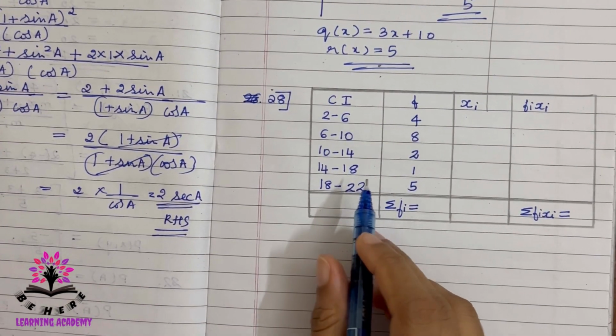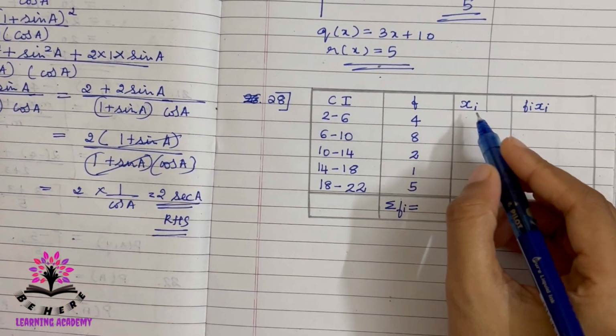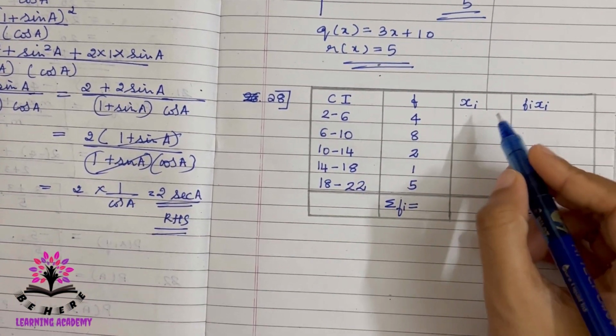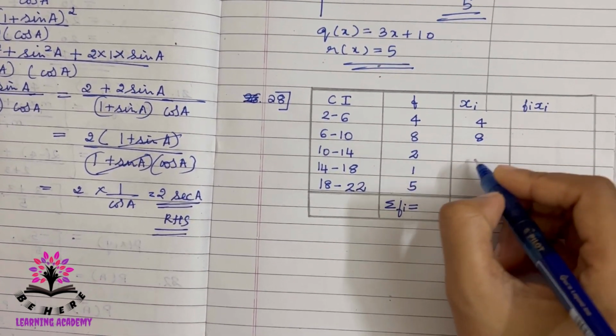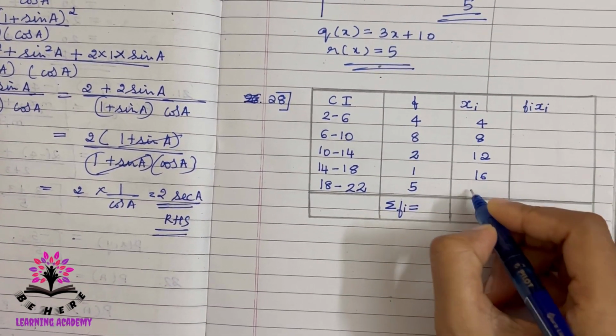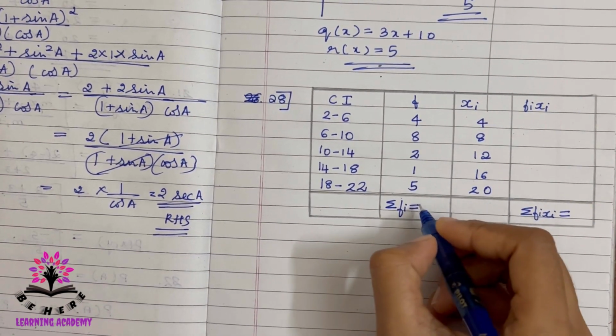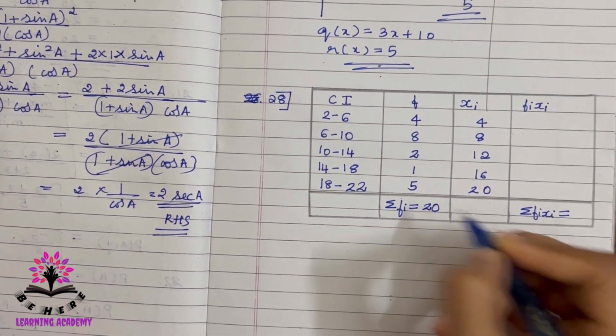Next one is to find the mean. Question number 28. So I've written class interval and frequency. Now let me write the xi. It is 4, 8, 12, 16 and 20. Sum of fi is 20 here.